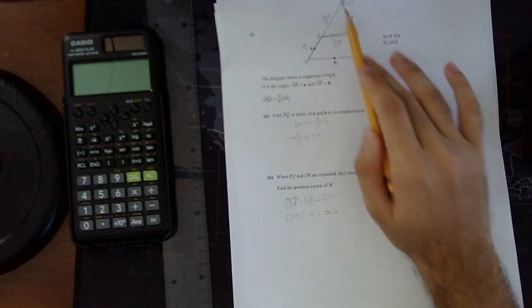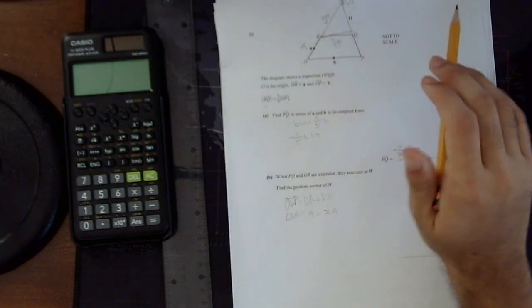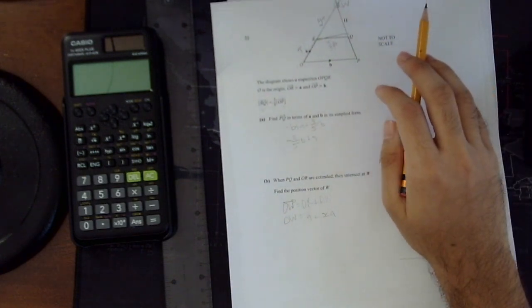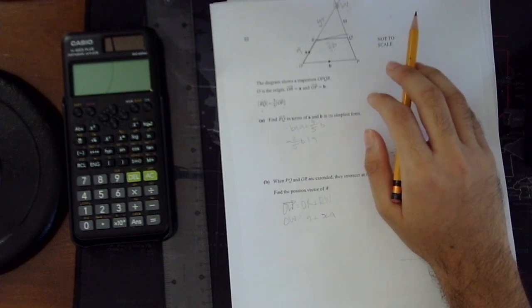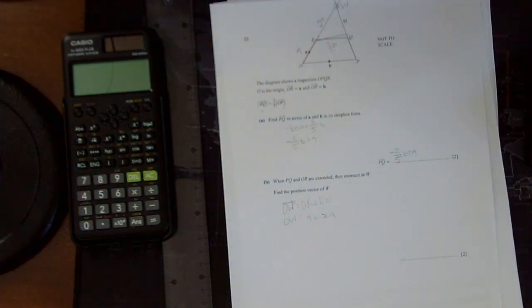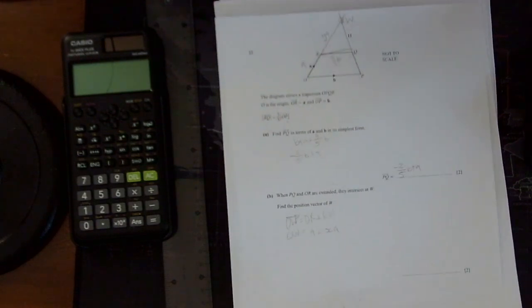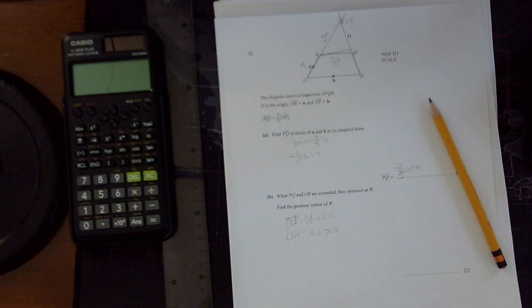These are not equidistant. What does that change? That doesn't change anything. I have no idea what I'm doing. I will be back when I figure it out.